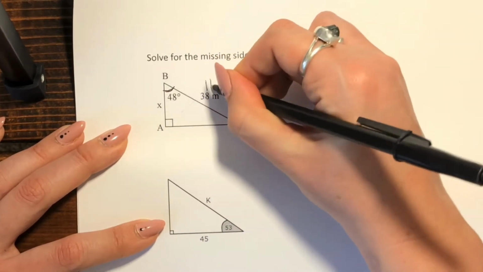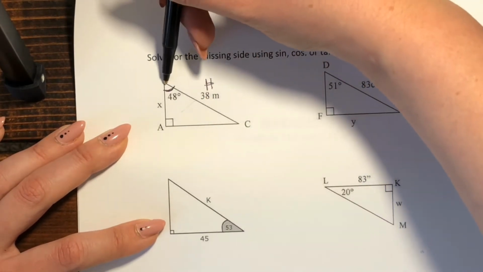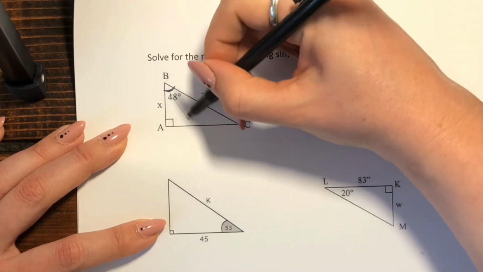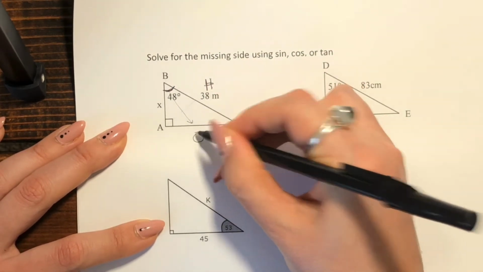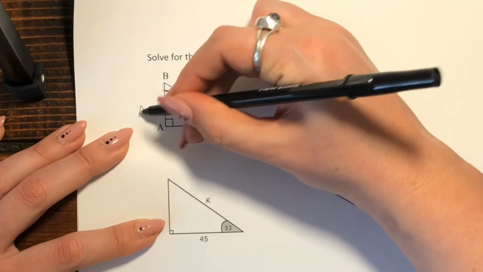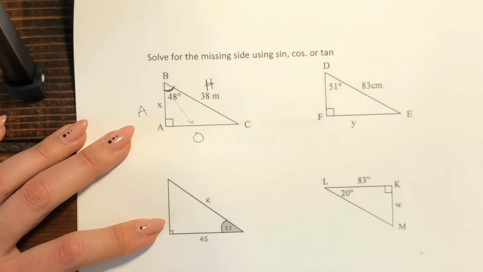So this is going to be our H. And then the opposite side is going to be coming straight out from the angle they gave us. So coming straight from angle B is going to be our opposite side, and the adjacent side is touching it. So we have our three sides labeled.